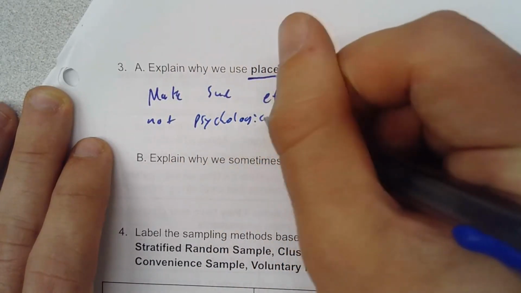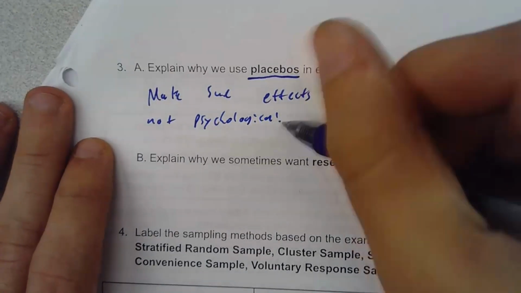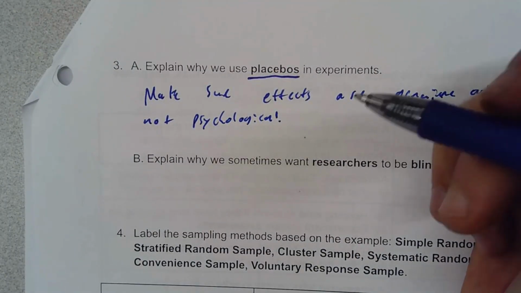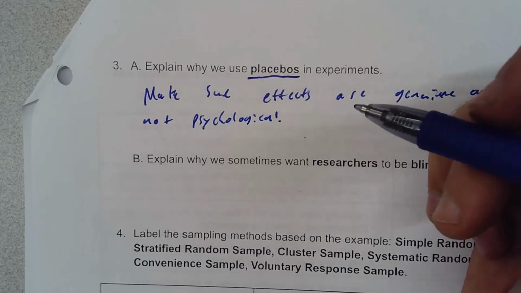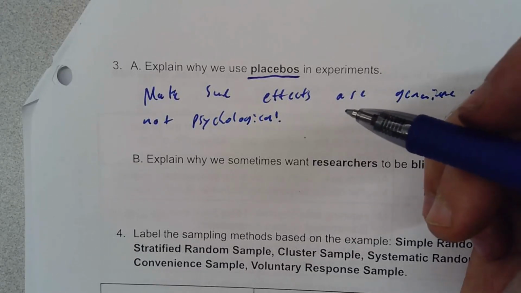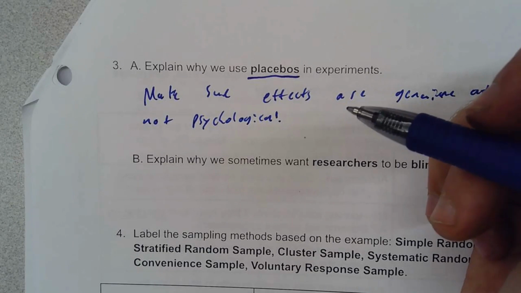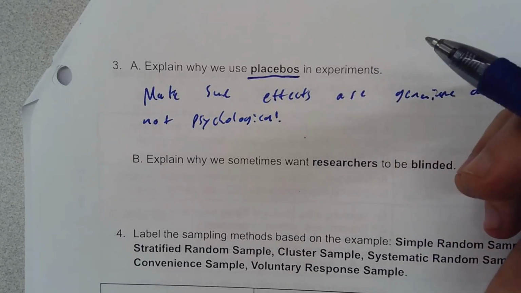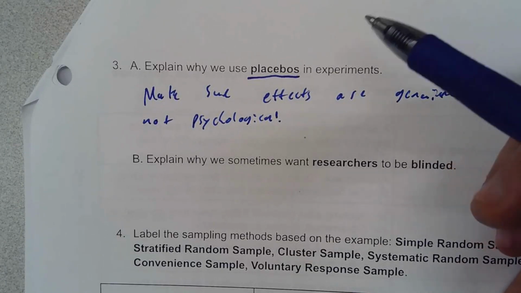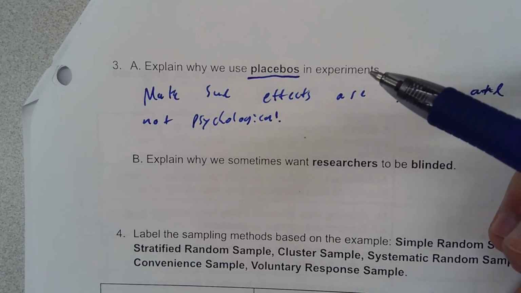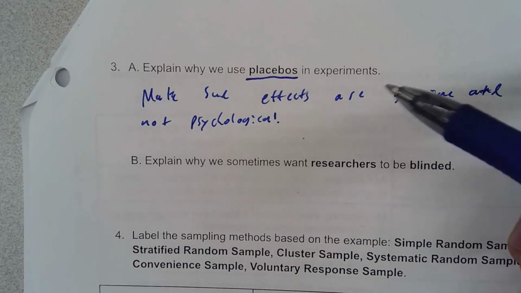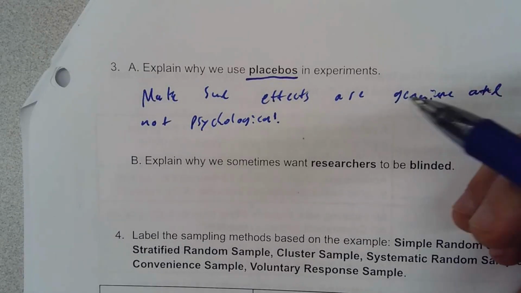What that means is, the placebo effect is like, if I give you a pill, even if the pill isn't real, but I tell you it's going to heal you or you'll feel better, you may feel better just because you believe it. So I need to compare the drug against the placebo to make sure it's not just in your head. That's why.